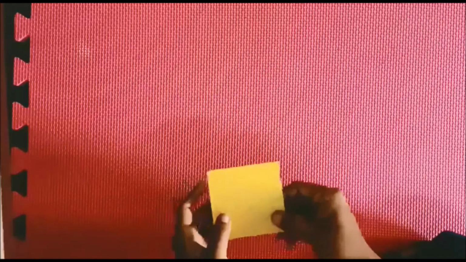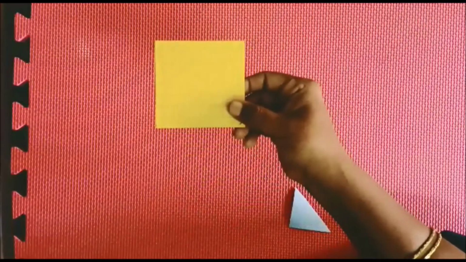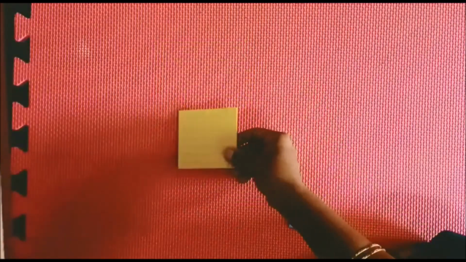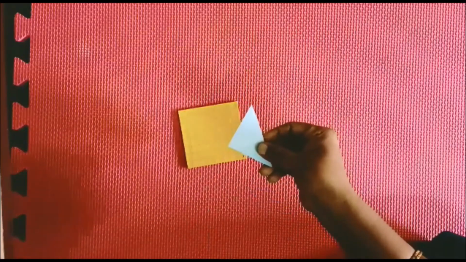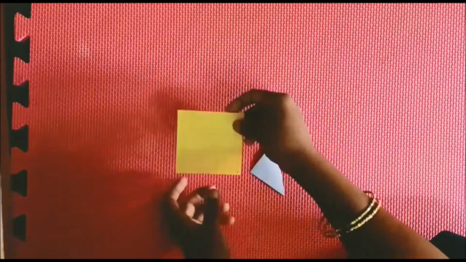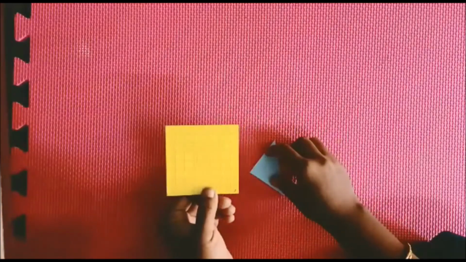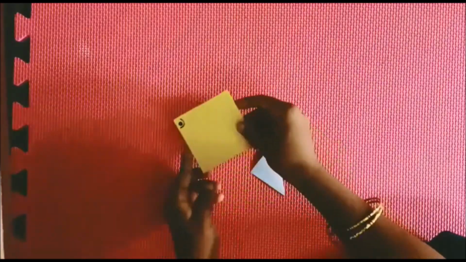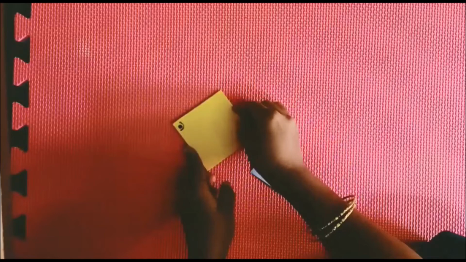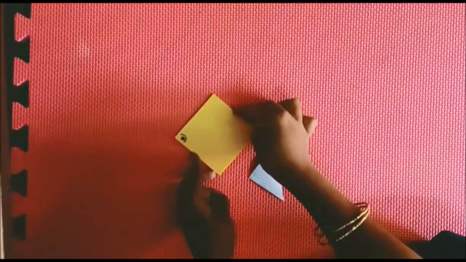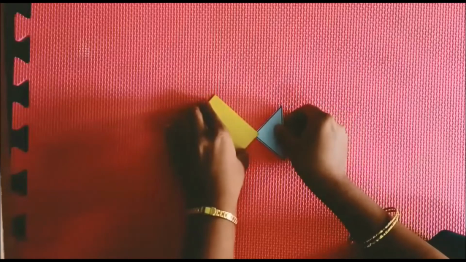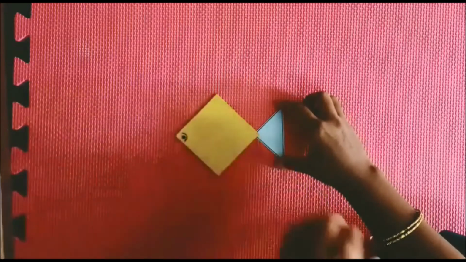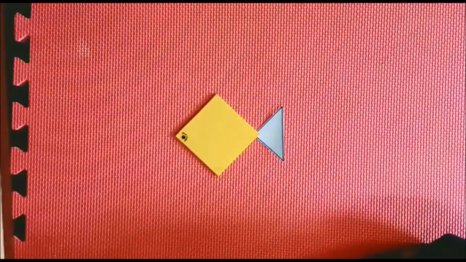Next we are going to make a fish using, what is this shape? Yes, square and triangle. Okay. Now using this square and triangle we are going to make the fish. See here, you have to make the square like this. Okay. And then place the triangle like this. Now your fish is ready.